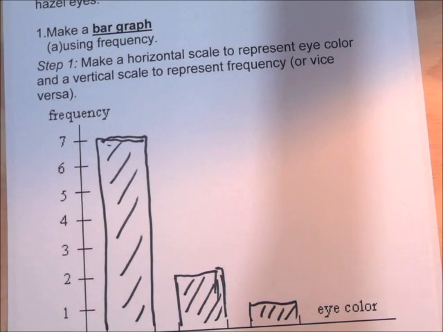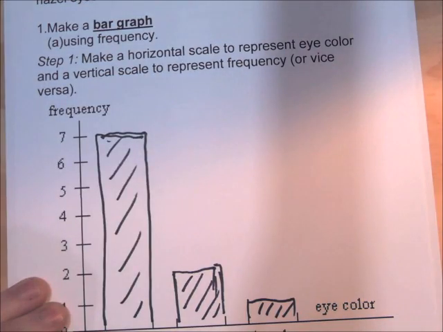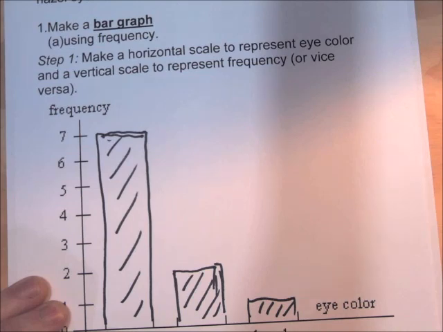Okay, and we could also do relative frequency, and it's going to be basically the same graph. If we do relative frequency instead of frequency, the total number of babies is 10.